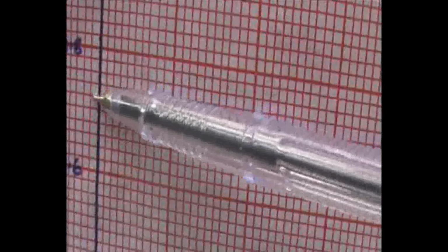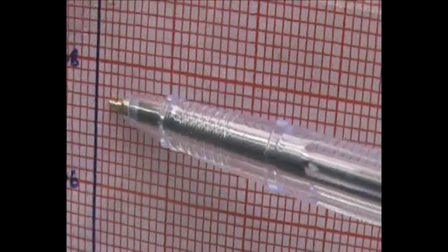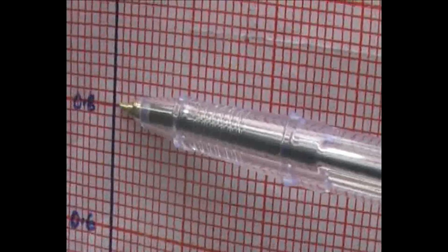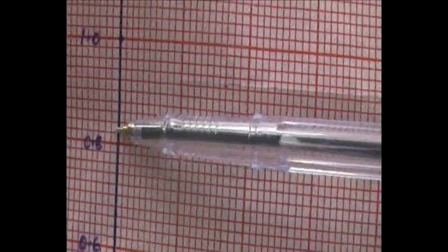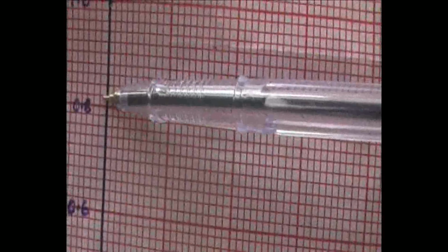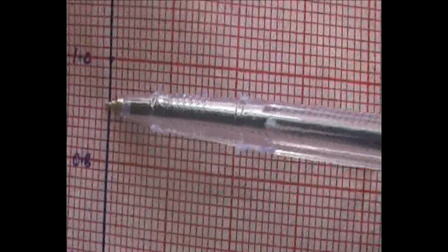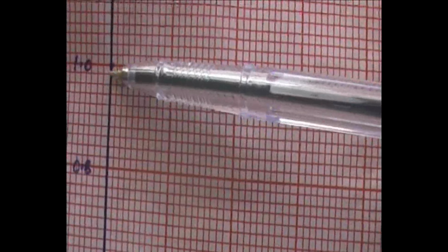So this is 0, this is 6 degrees, this is 12 degrees. And we're looking for 0.98. So this is 0.8. So this will be 0.82, 84, 86, 88, 9.0, 9.2, 9.4, 9.6, 9.8.